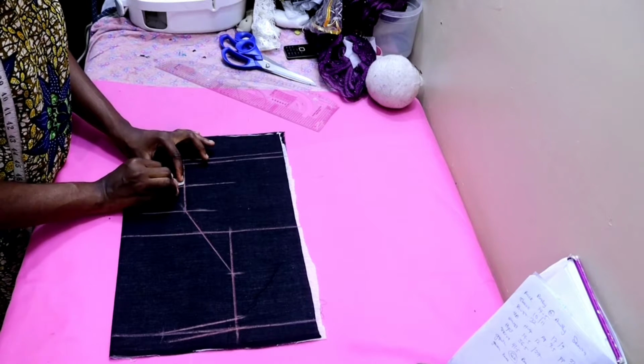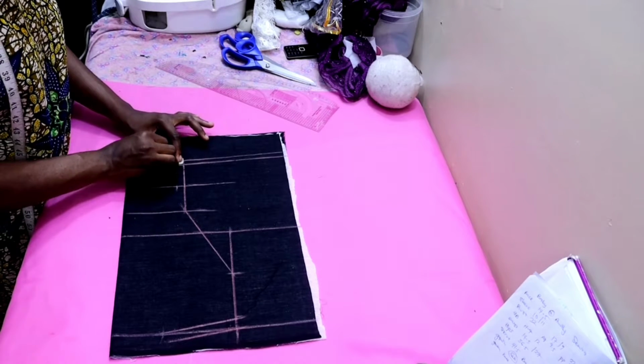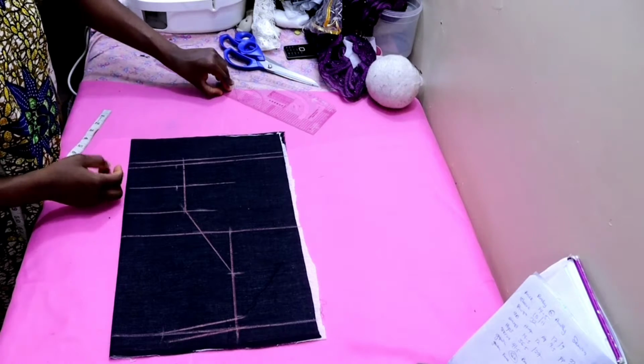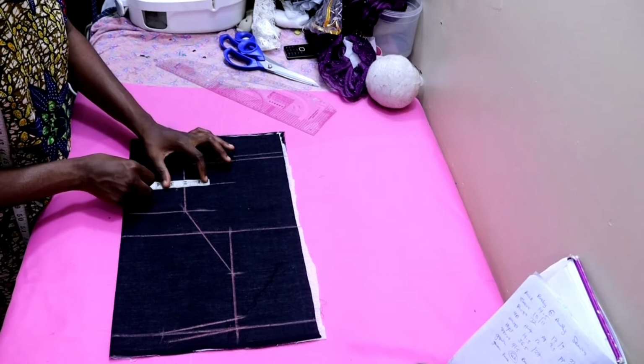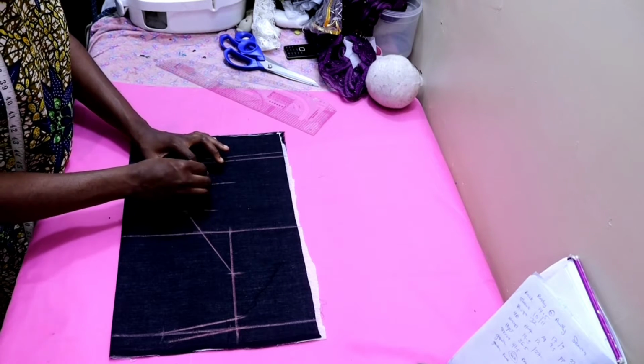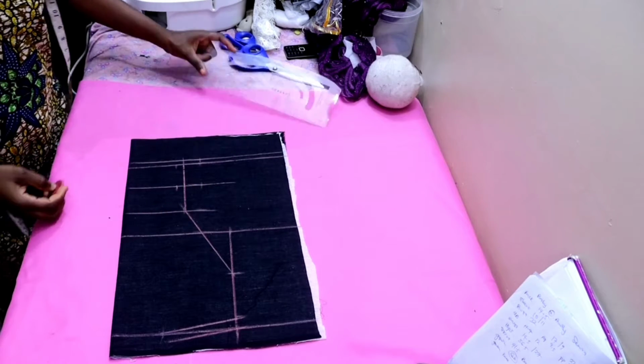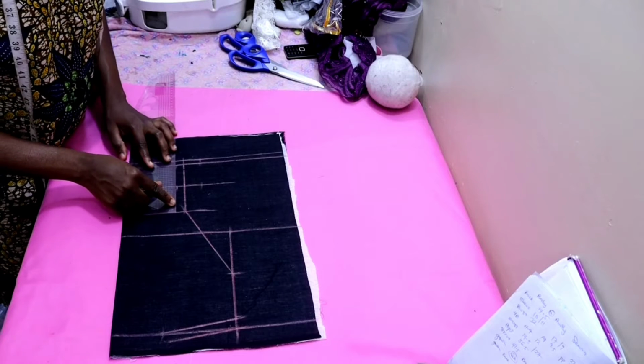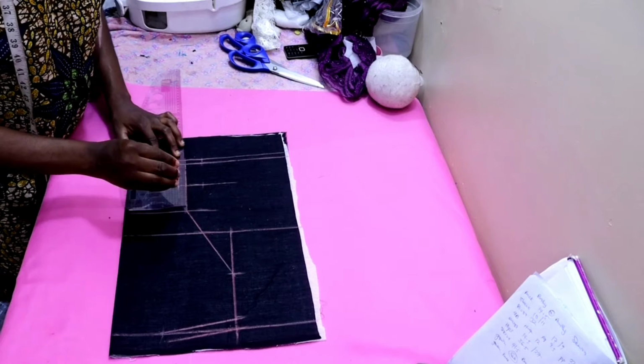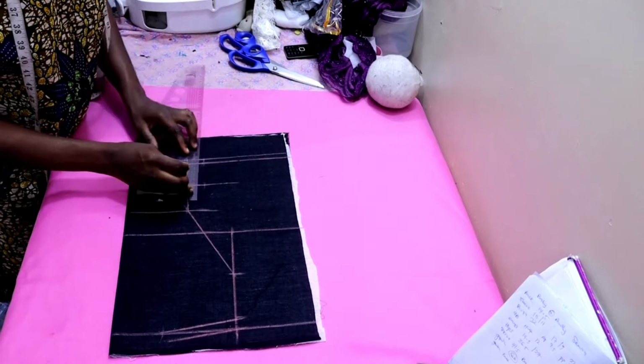Next thing I'm going to do is to take my dart. On the under bust I took half-inch dart on this side of the line. Then at the other side I take 1.5 inch dart. This dart depends on the client's bust measurement. Then I'll just roll it straight to the waistline like this.